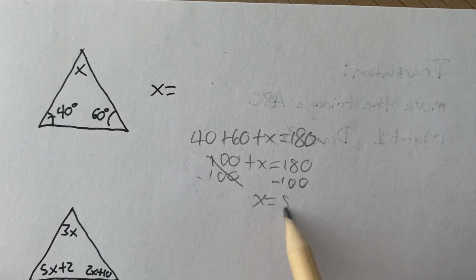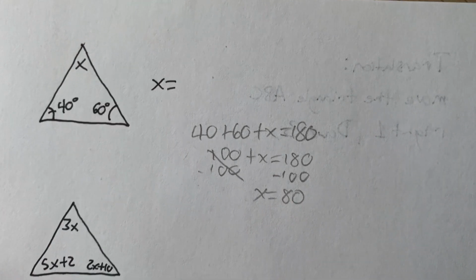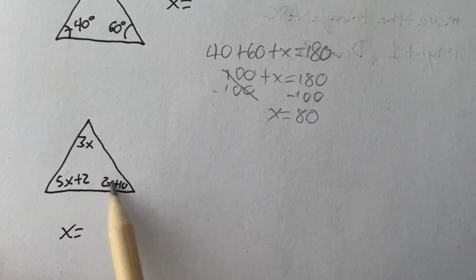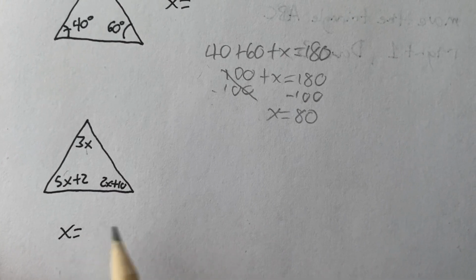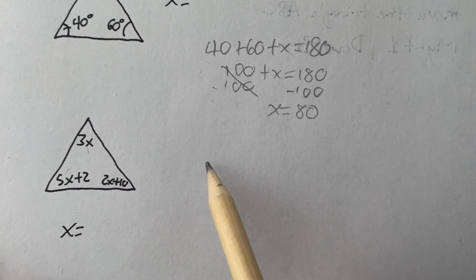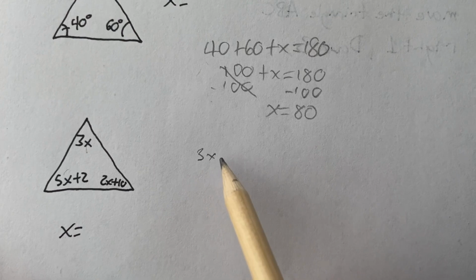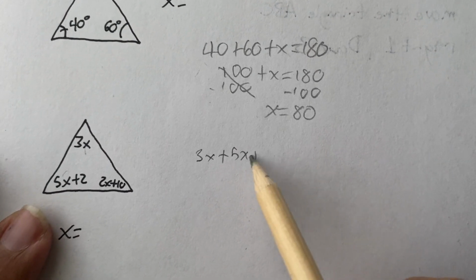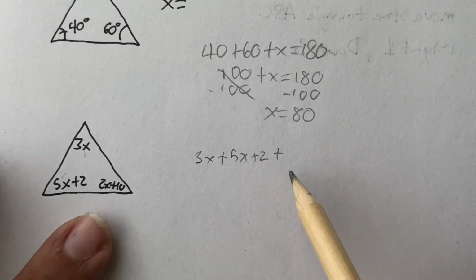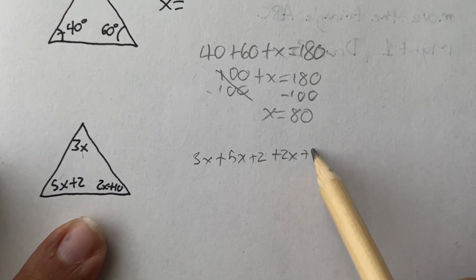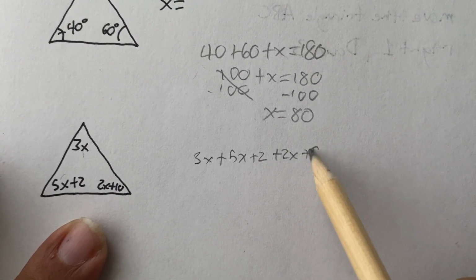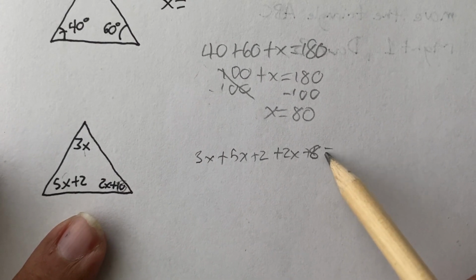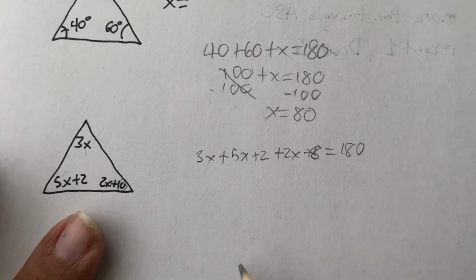X equals 80. Now, the same thing here. I know that if you add up all three angles, it equals 180. So I know that 3x plus 5x plus 2 plus 2x plus, should be 8. I don't know why I wrote 10 there. It should be 8. Plus 8 equals 180.